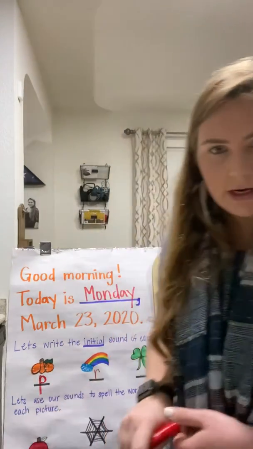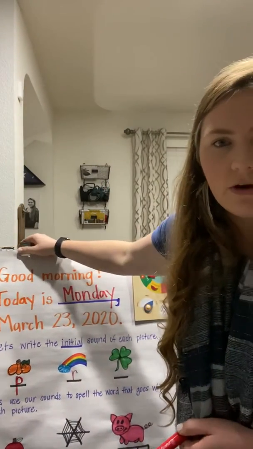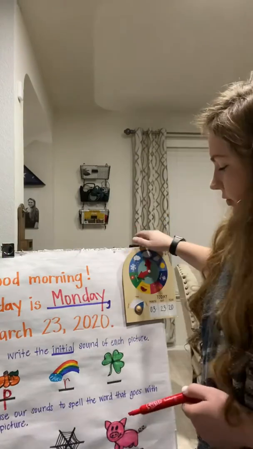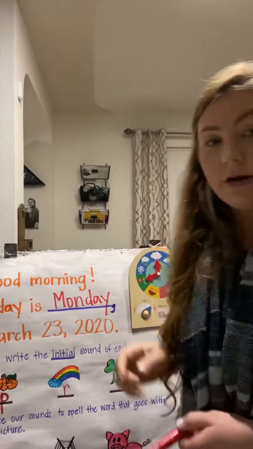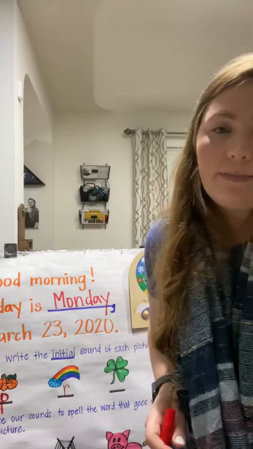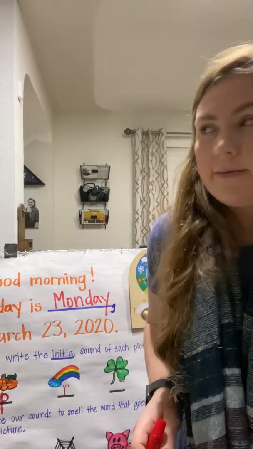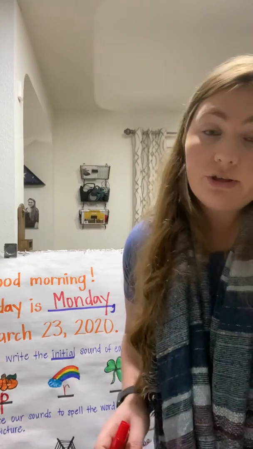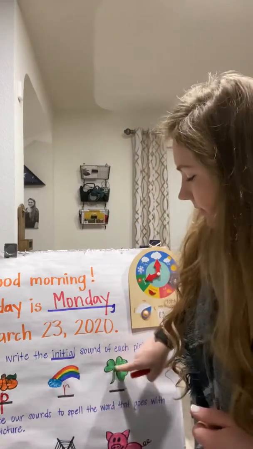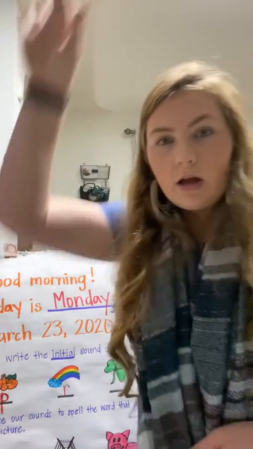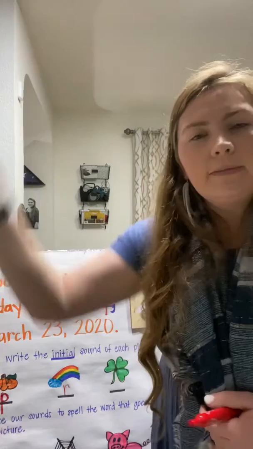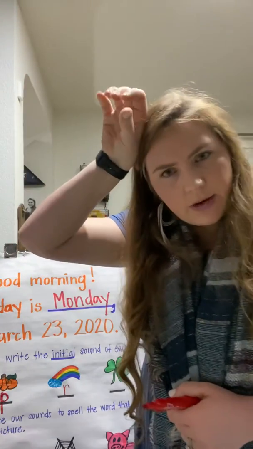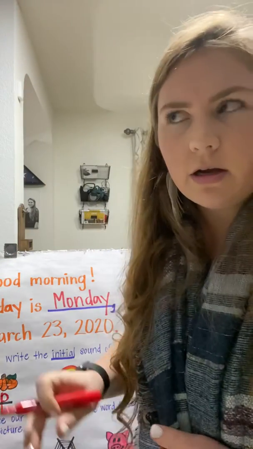Now the next one is tricky. This one is actually called a clover. I drew a clover on here because we are in the month of March and we just celebrated St. Patrick's Day. And that is the symbol for St. Patrick's Day. It's actually a 4-leaf clover, but I drew a 3-leaf clover. So say the word clover. Clover. What's that very first sound that you hear? What did you grab? Clover.